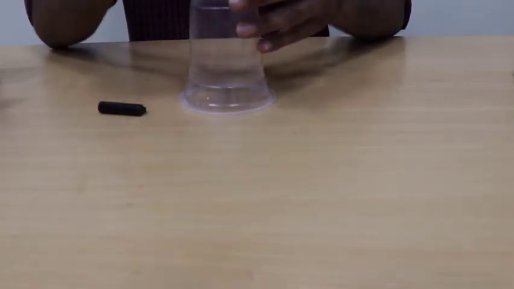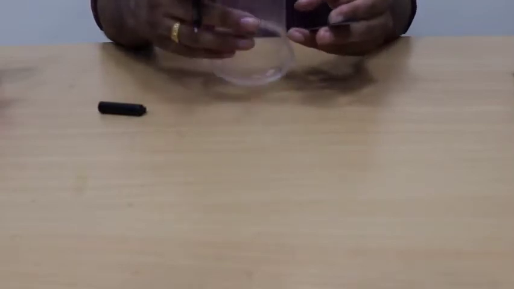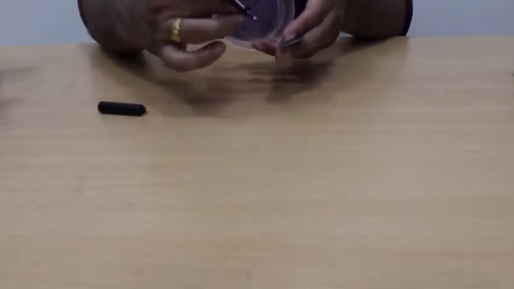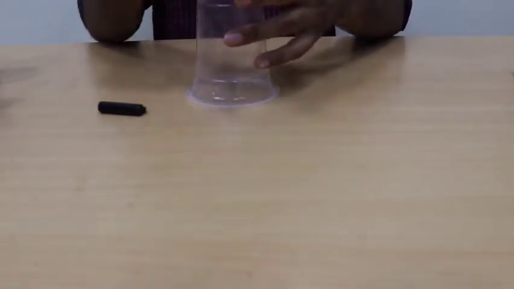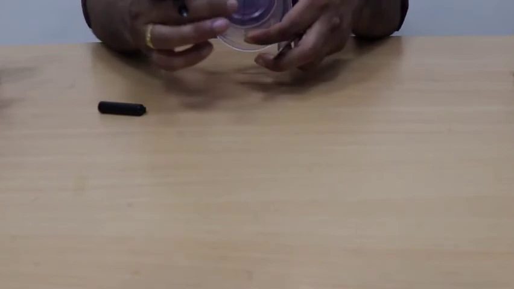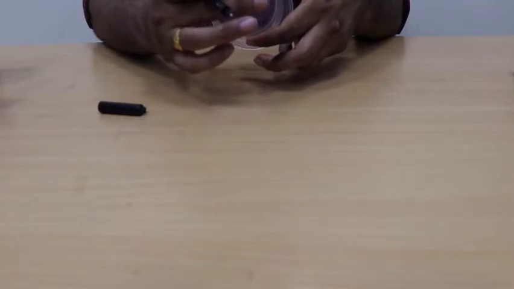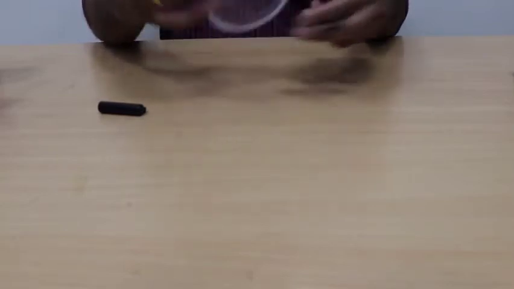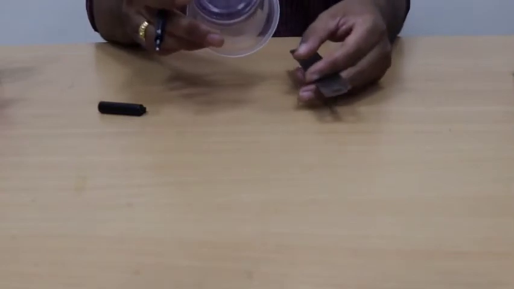The second line should be perpendicular to this line. Perpendicular means the angle should be 90 degrees. A plus sign. Can you see a plus sign? Yes. Now the third line should be exactly in between these two lines here, like this. Yes, this line you have drawn. So the fourth line should be perpendicular to this line. That means it should pass like this. So here are our 4 lines.